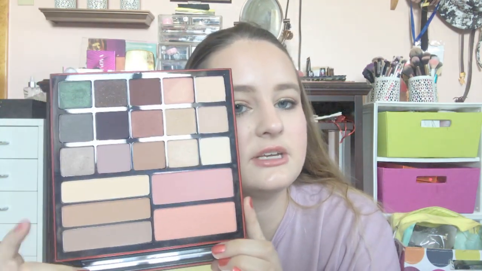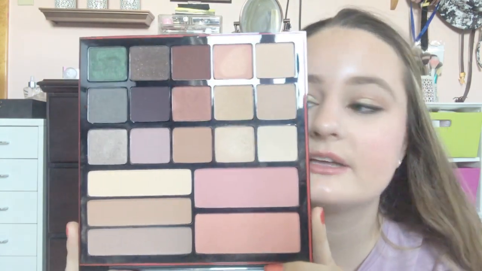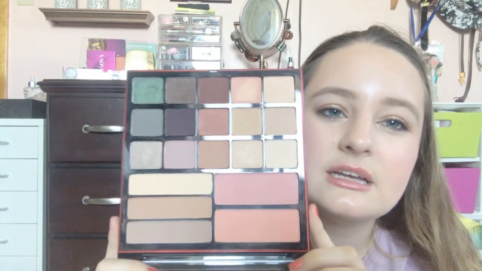And tons of beautiful eyeshadows, 2 blushes, and then some contour highlight shades as well. This is a really nice palette. I really like the formula of this. I feel like it's a little bit different than their other palettes that I have. Can't think of what they're called, but they're classic Smashbox palettes. But I do really enjoy this guy.